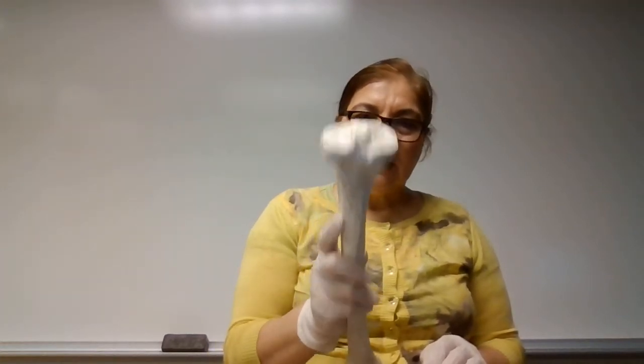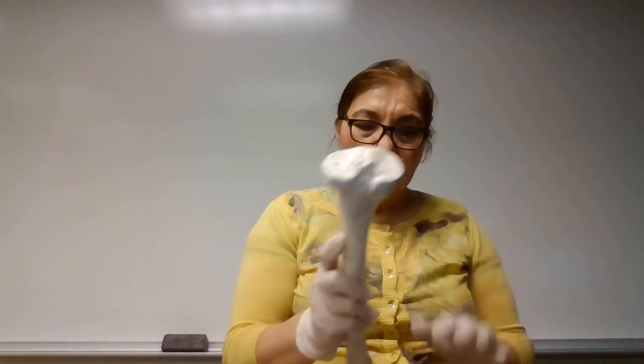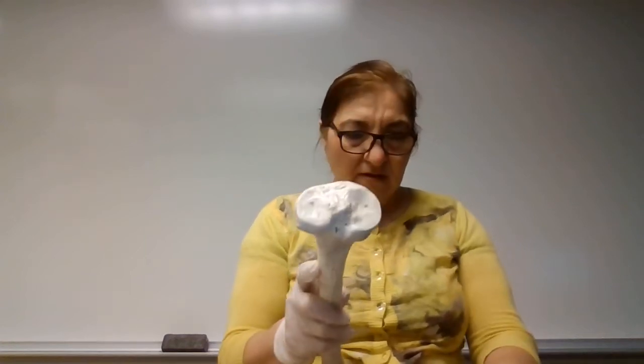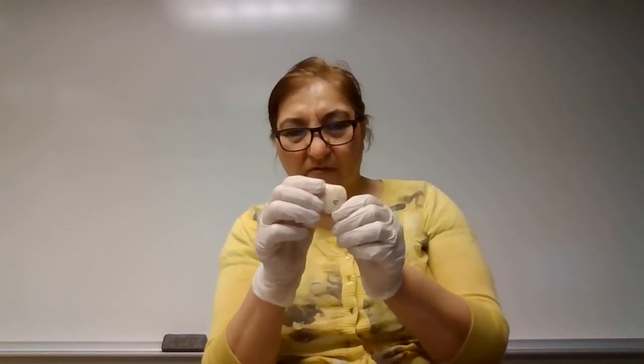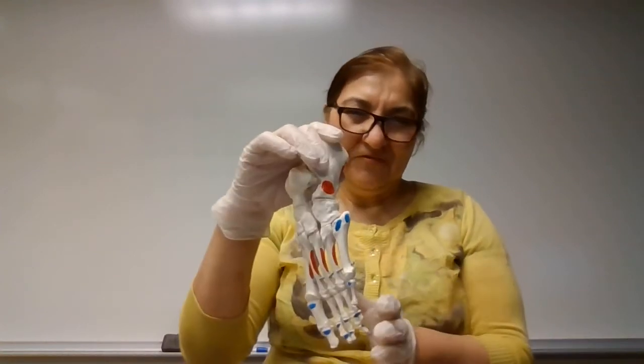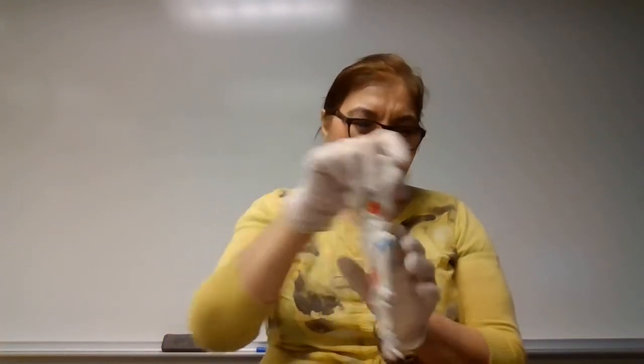The tibia is the leg bone, made of tibia and fibula together. Between the femur and tibia is the patella, which is the knee bone, the triangle bone. And then the foot bones.